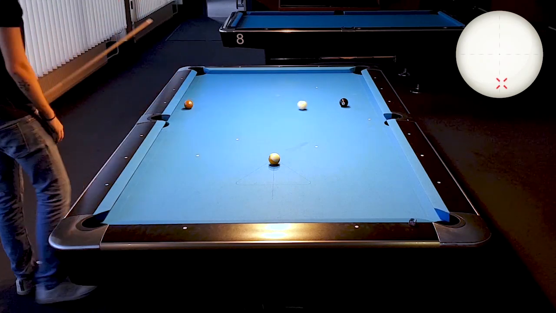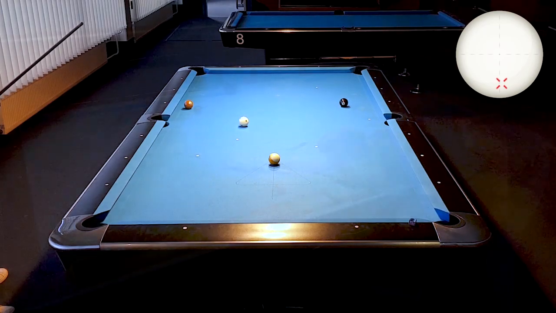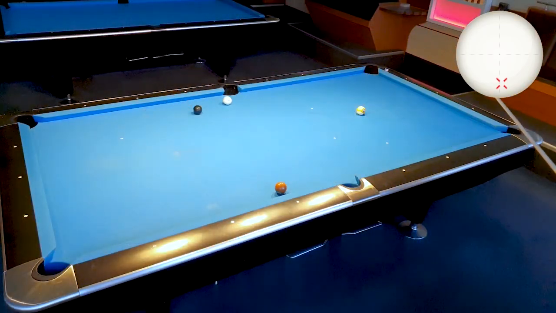The shot is hard to execute because we need a lot of power, we are risking to hit the 8-ball, we are risking to scratch into the side pocket. So, as I already said, I would never play the shot this way in a match. There's just too much that could go wrong.